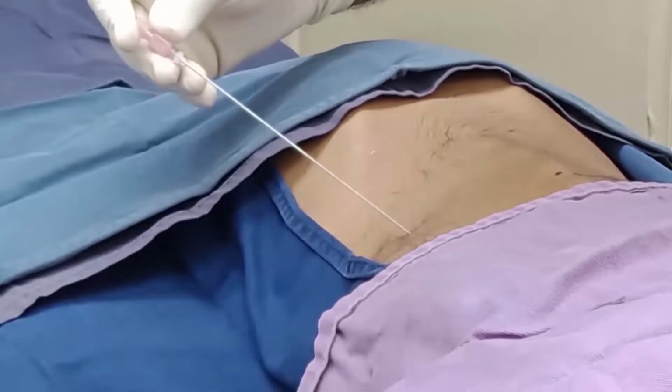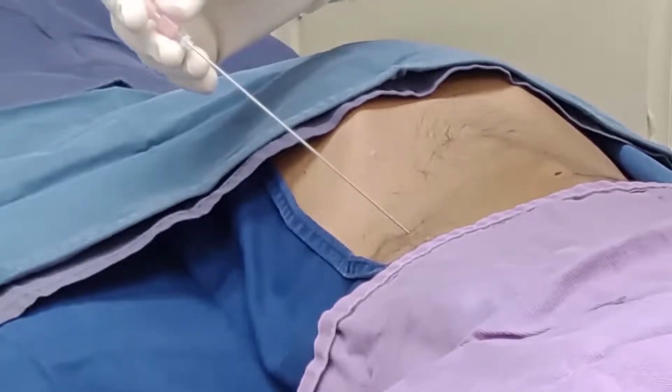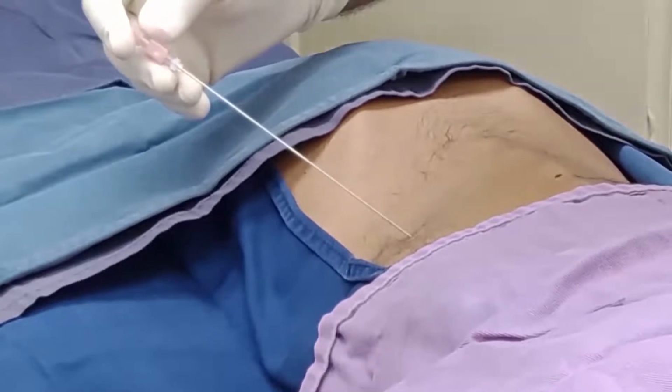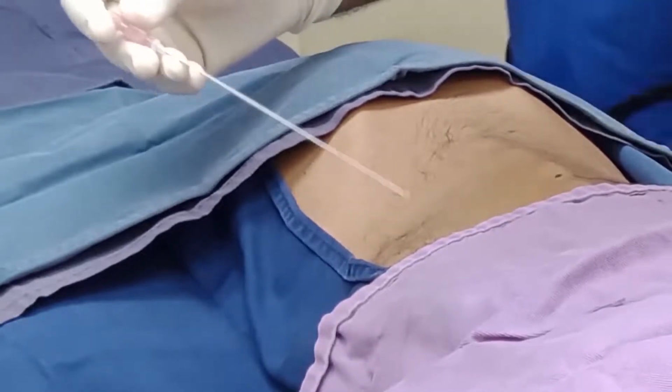The Chiba needle is inserted through the anesthetized skin point. The bevel of the Chiba needle is kept medially.